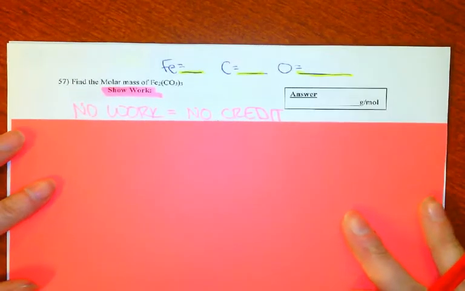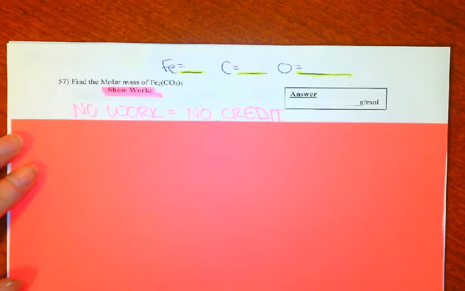We are getting close. All right. Finding molar mass again, right here. Fe2(CO3)3. So this would be iron(III) carbonate, would be the name of it.